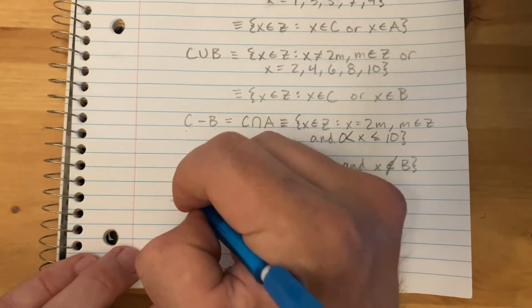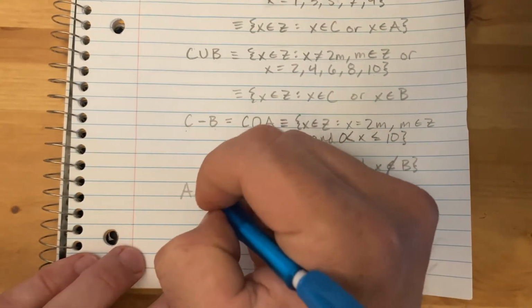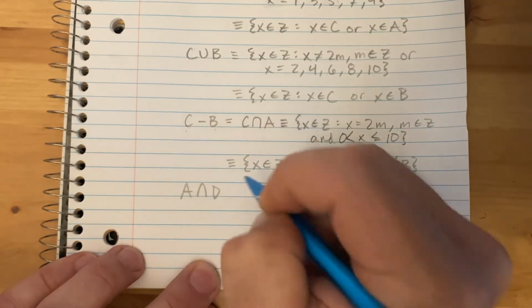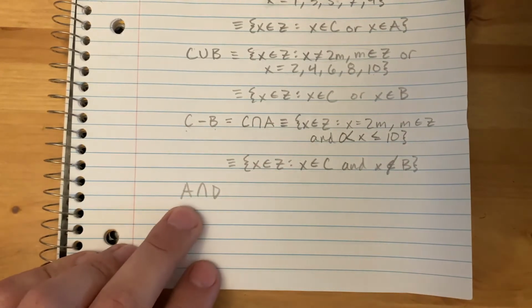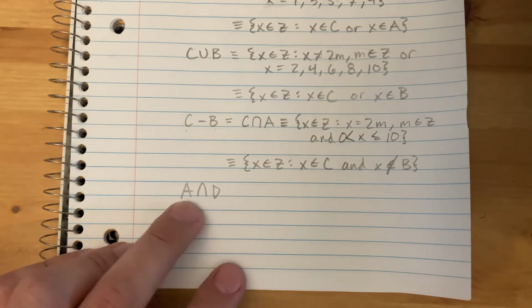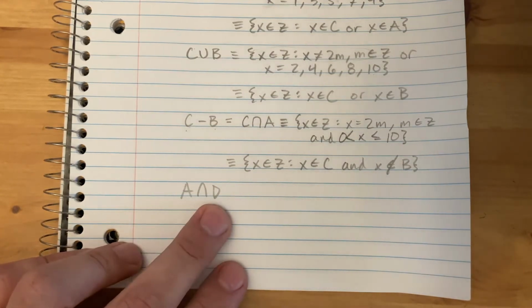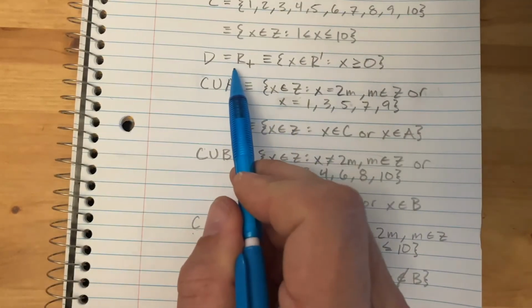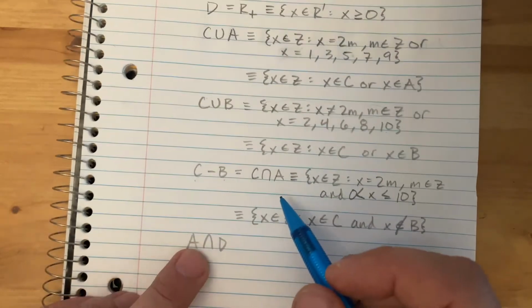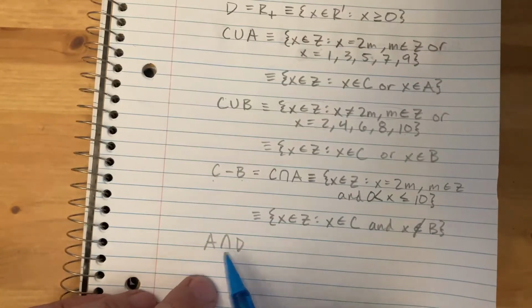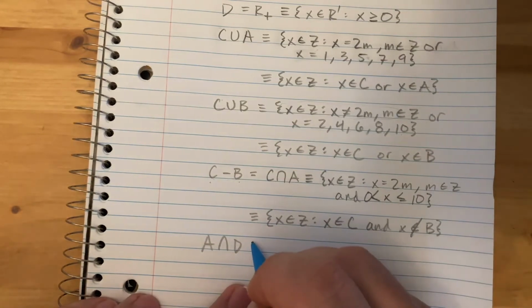All right, the next one is the operation A intersect D. Right, so everything that's in A and D. So anything that's in both of those. And since D is just the set of positive integers, we're looking for basically positive even integers, right? This is going to describe positive even integers.